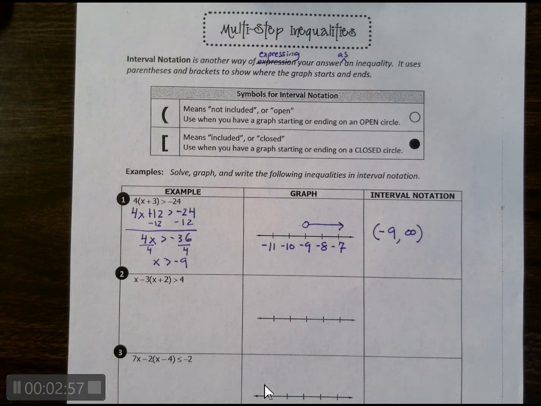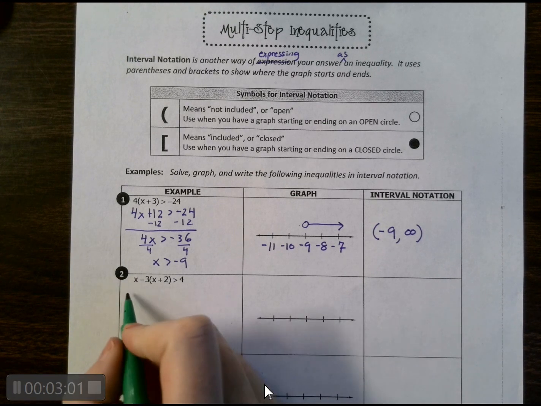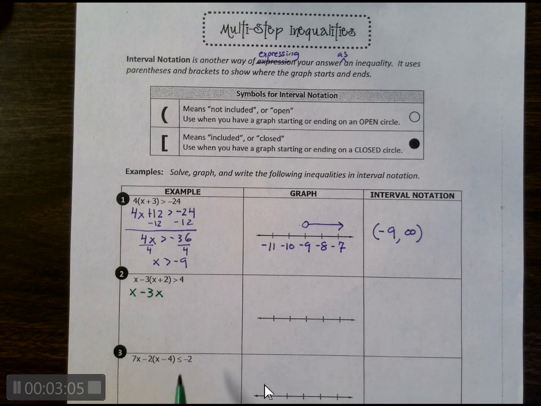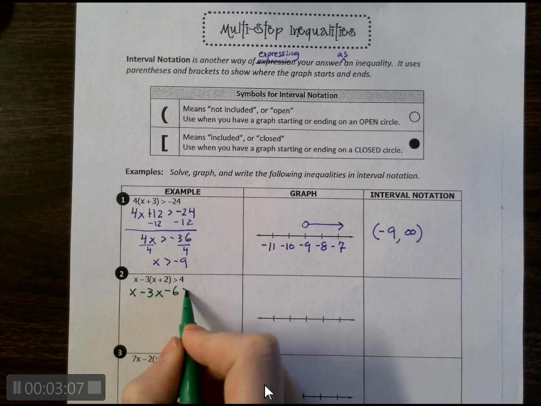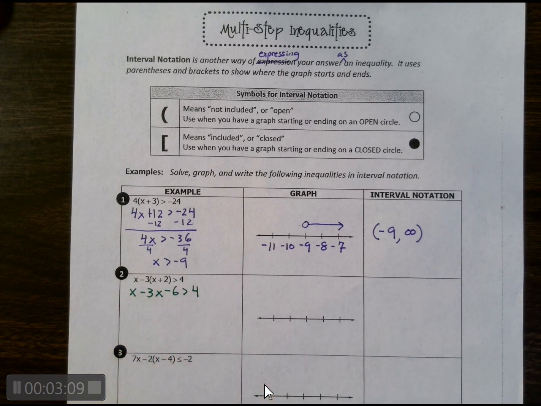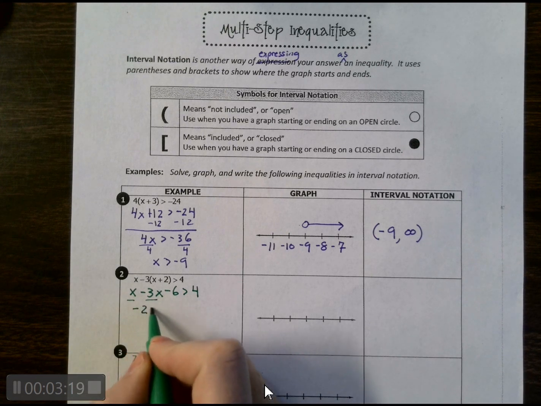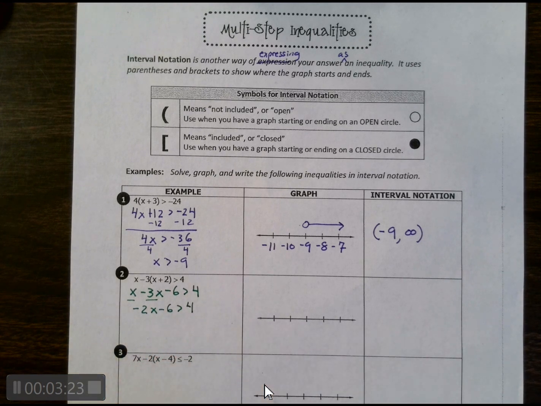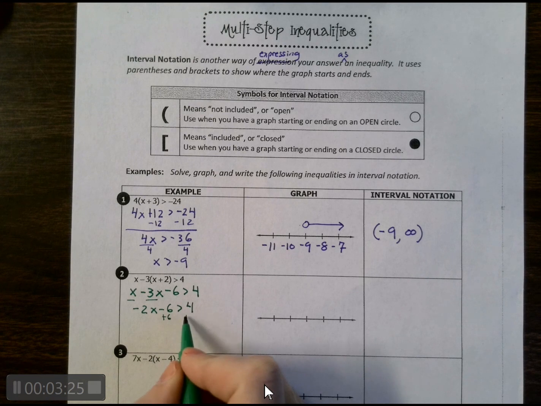So we will always have to solve when we're talking about multi-step inequalities. So the first thing I need to do is distribute my negative 3. So I have x minus 3x minus 6 is greater than positive 4. So I'm going to go ahead and combine my like terms. So this is going to give me a negative 2x minus 6. I'm going to add 6 to both sides.